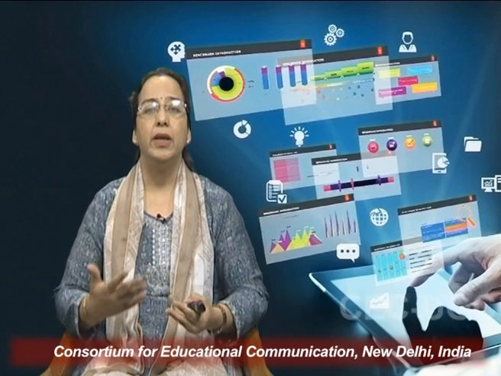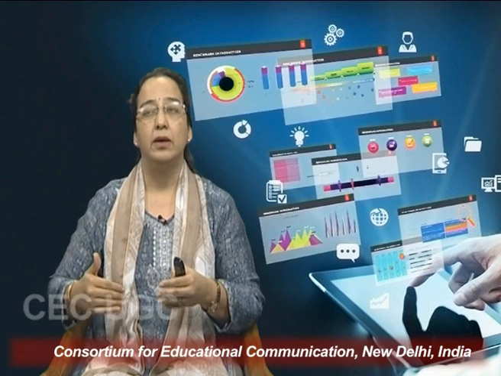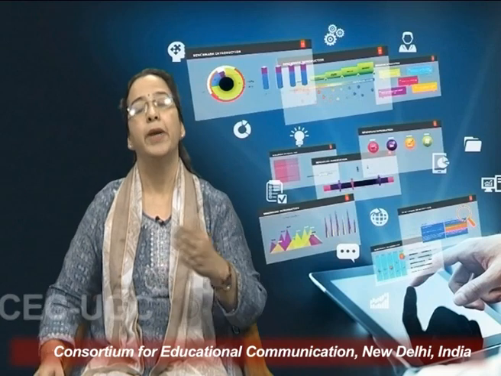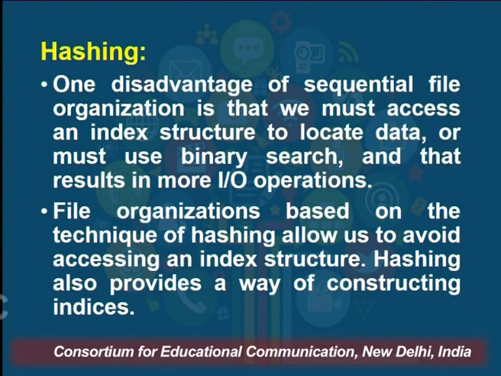Why do we need hashing? Let us consider a scenario in which we have a relation which is huge, with a sequential file organization, and we have also maintained ordered indices of this sequential file. One disadvantage of sequential file organization is that we must access the index structure in order to locate the data.